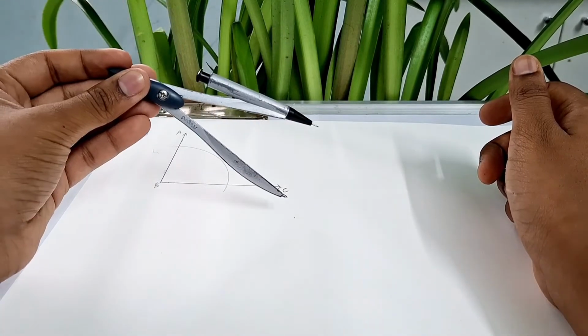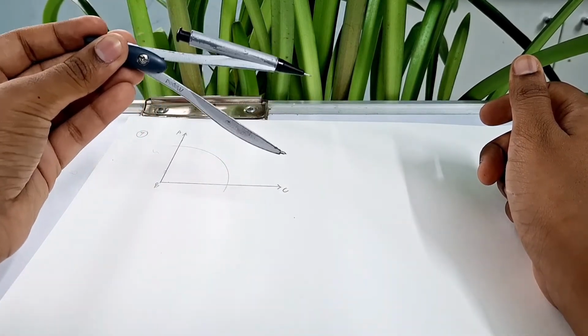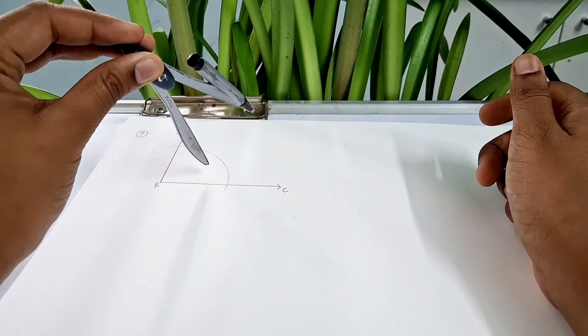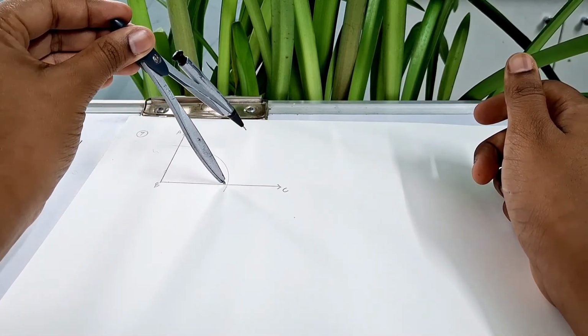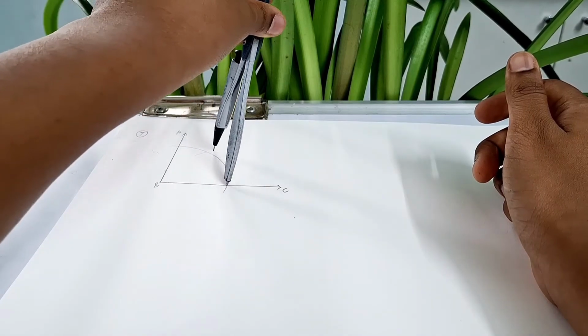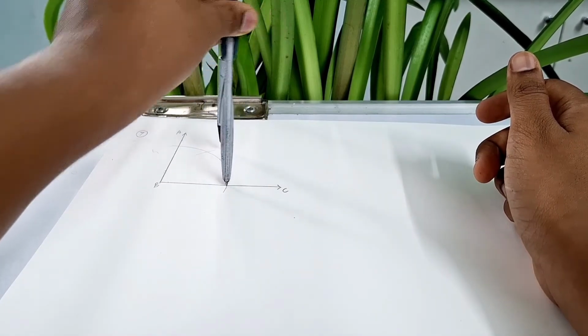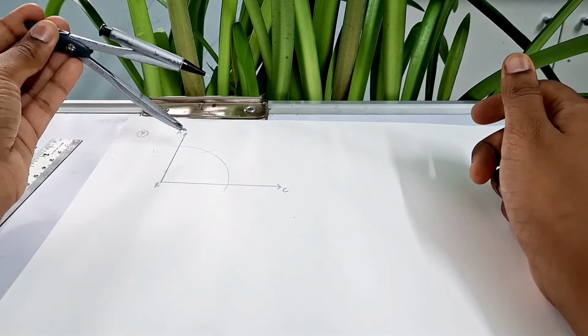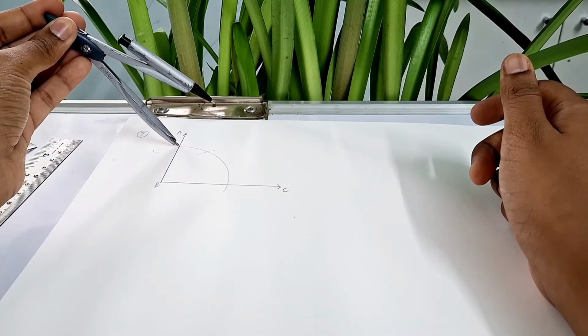Now I will not change the radius. This is a very important step for this construction. Without changing the radius, I need to keep the compass on this point and cut this arc. Same way I will keep it on this point.